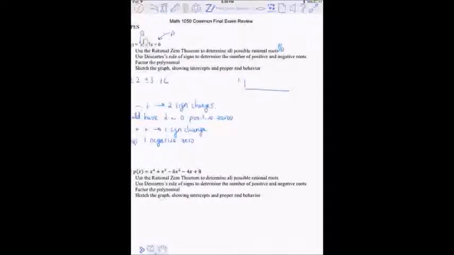Now, notice there's a missing term. It goes x to the third and then minus 7x. We're missing an x squared term. So you have to have a 0 in its place. And then do the synthetic division algorithm.